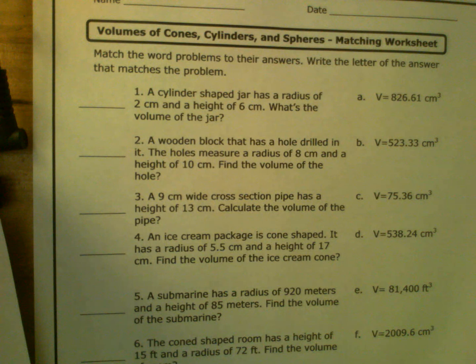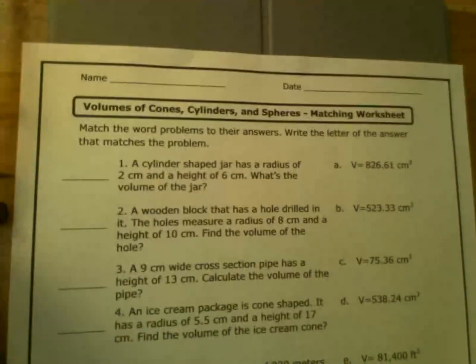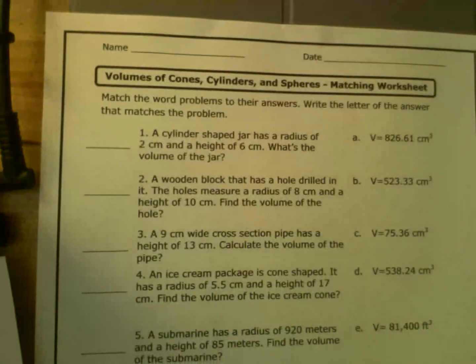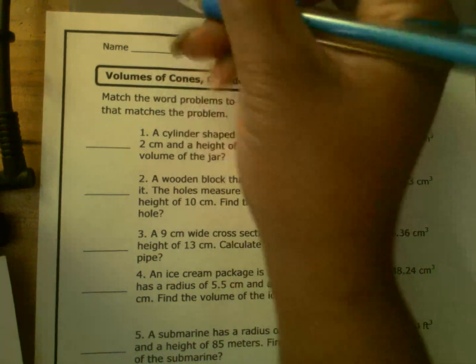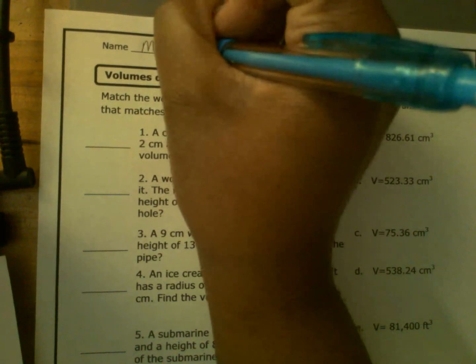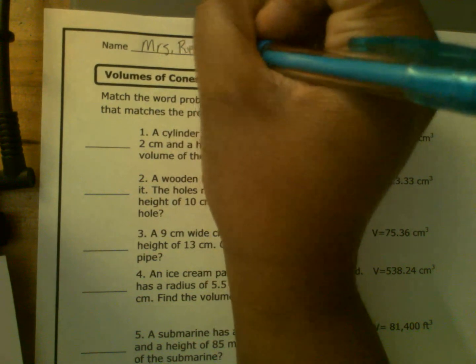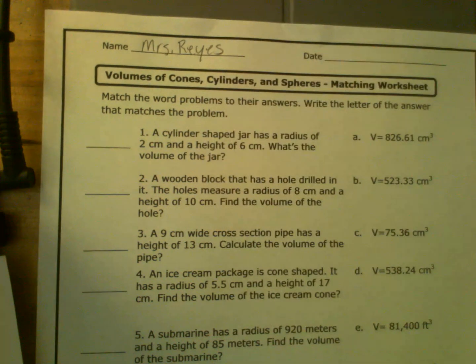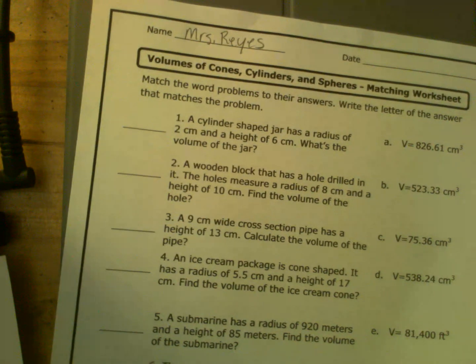All right, so this is going to be the practice sheet that you're going to work on today. Please make sure that you put your first and last name at the top of the sheet. And on the back, we're going to show our work on the very back of the sheet.